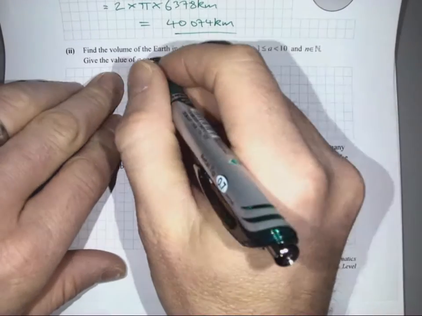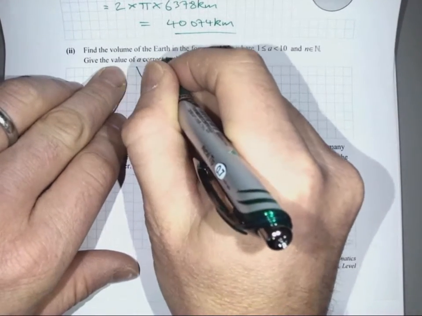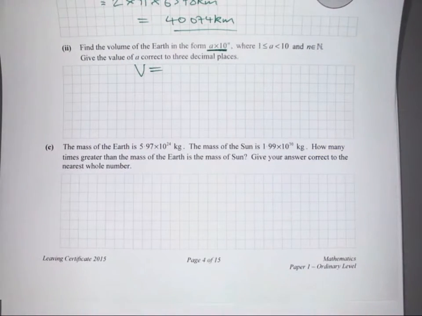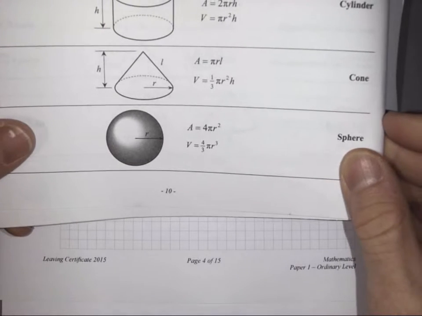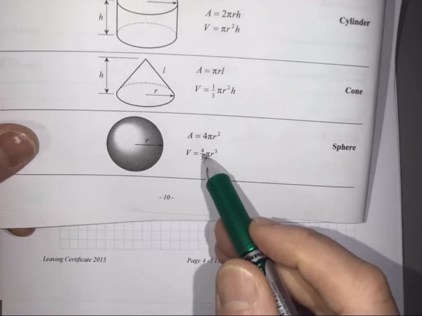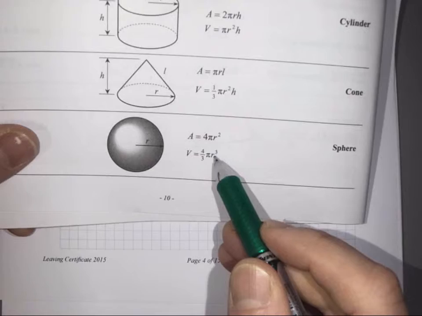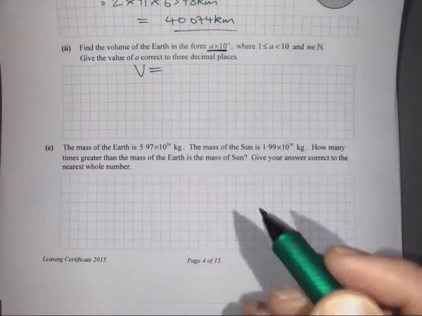Now the Earth is a sphere, so the volume is going to be the volume of a sphere. We saw that a second ago in the book, page 10 in the tables. The volume of a sphere is 4 over 3 times pi r cubed.